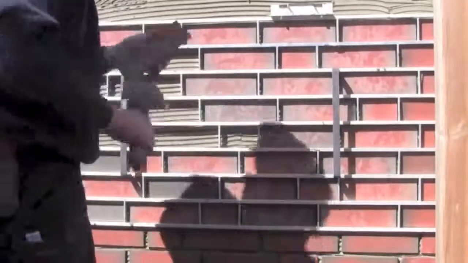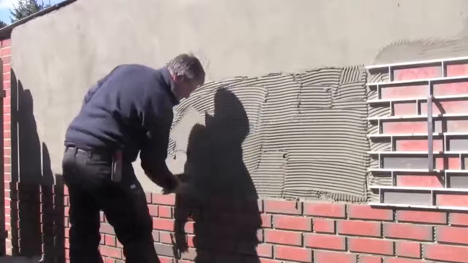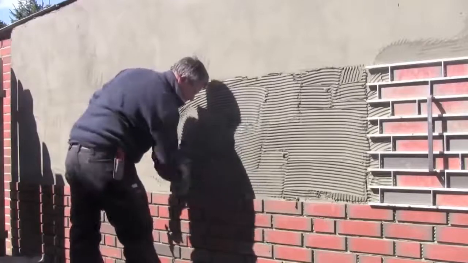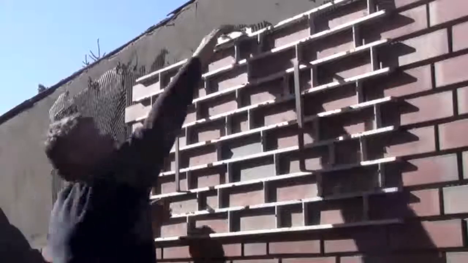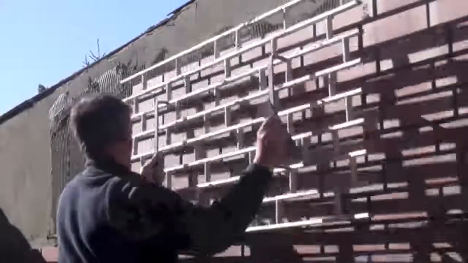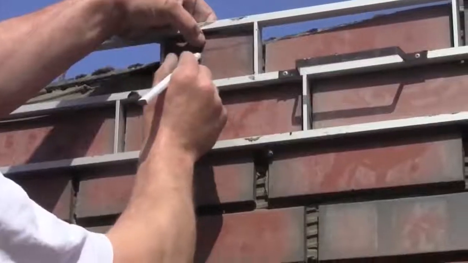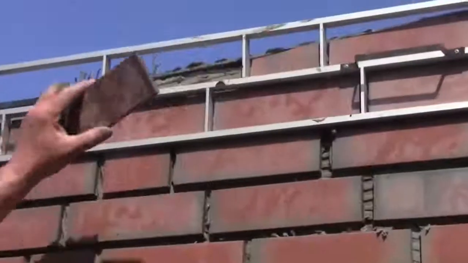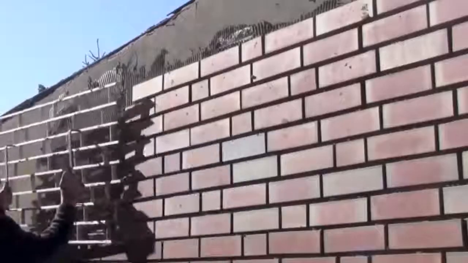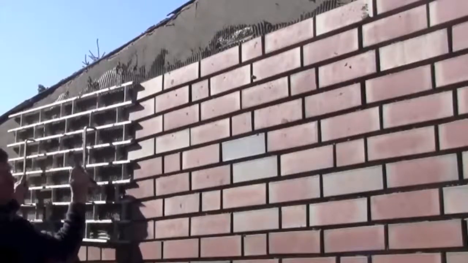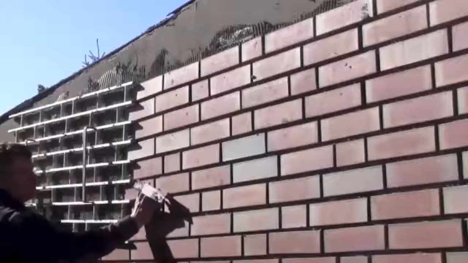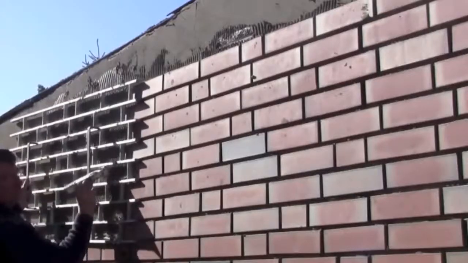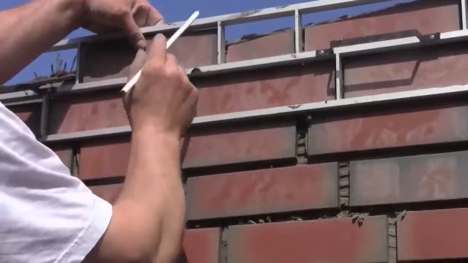Each tile is fixed to the wall individually. The worker has to make sure that the joints between the tiles are equal as well. However, the expert that you see on the screen doesn't seem to care about this problem because he uses a special template. This flat construction rests on the wall, indicating the correct places to fix the bricks. When the template is removed from the wall, the result is a perfectly smooth and clean surface.